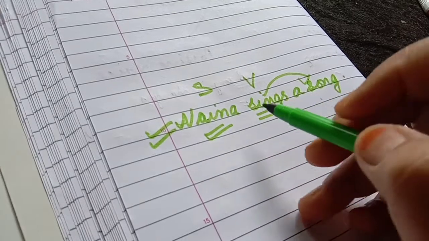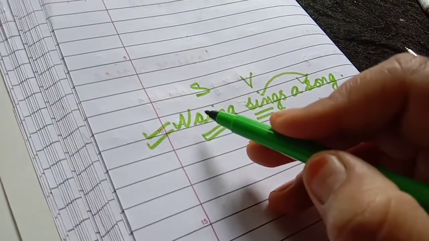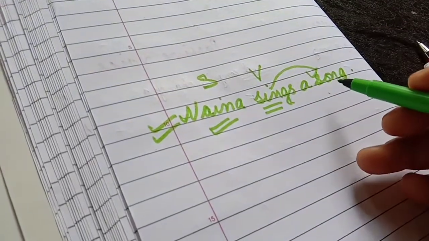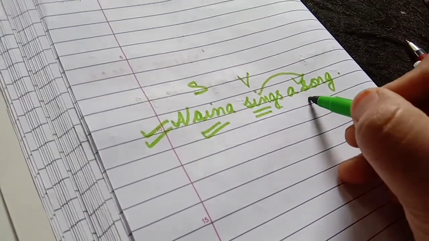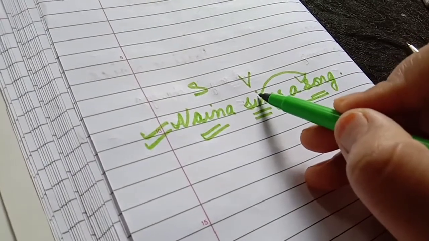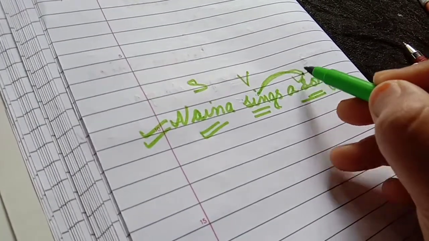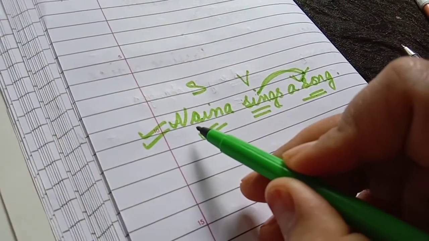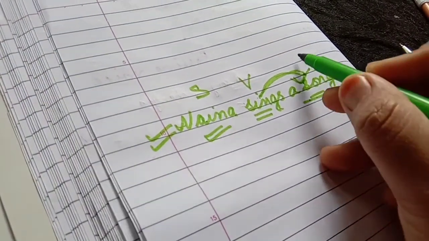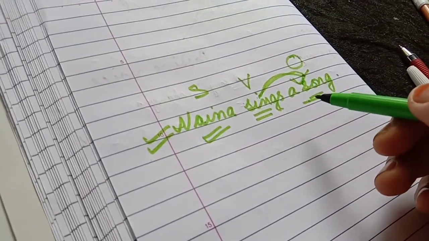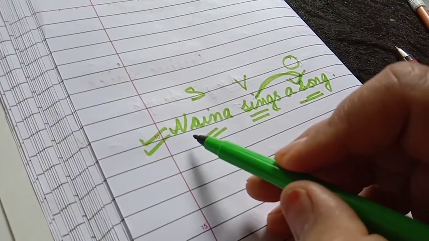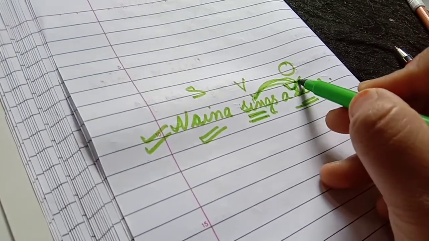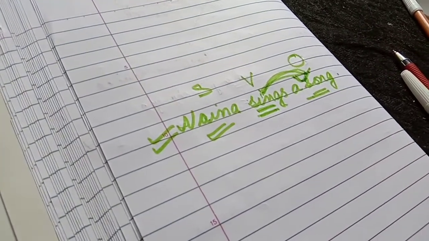When we answer who sings, we get the answer Nena, so Nena is the subject. When we ask what she sings, we get the answer song. So the action is received by the word song. The doer of the action is the subject, the action word is the verb, and the receiver of the action is the object. I hope it is clear to you.